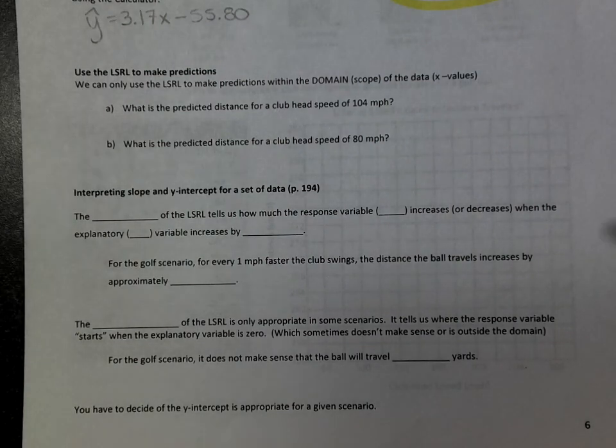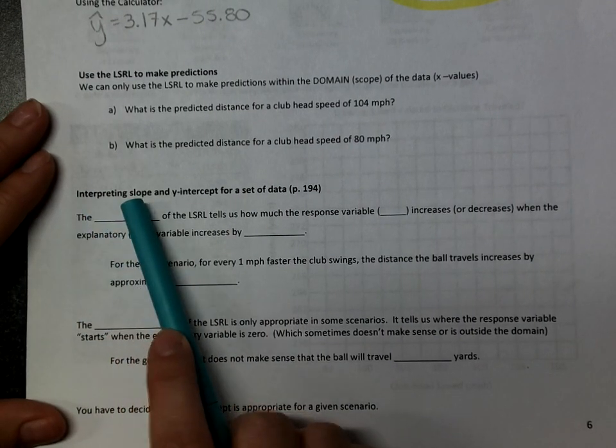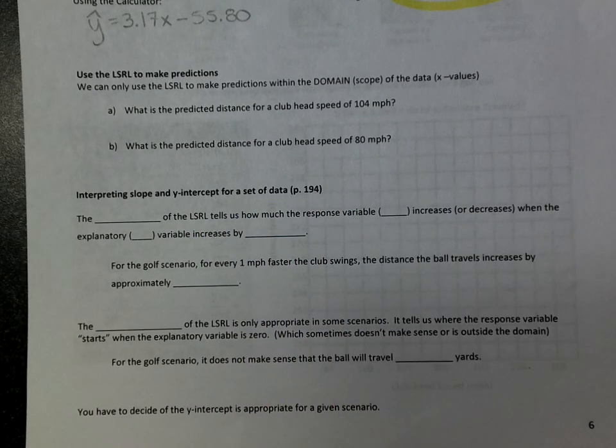This is the last part of the Chapter 4 notes that we did not quite finish in class. So the last piece to the LSRL is interpreting the slope and the y-intercept for a given set of data. So we're going to do each one separately.